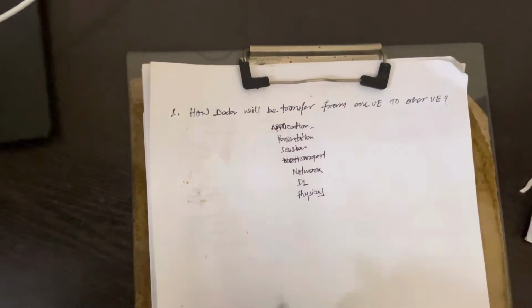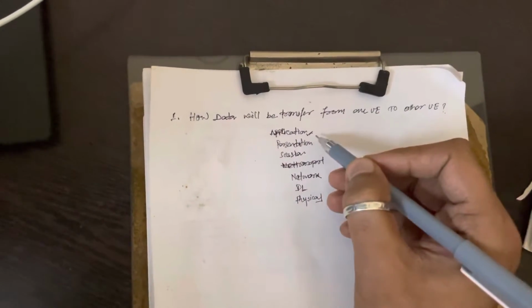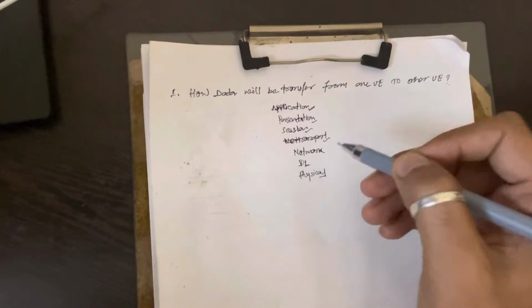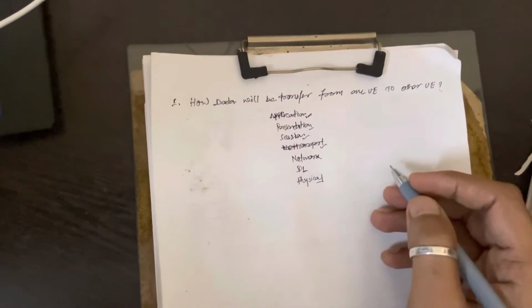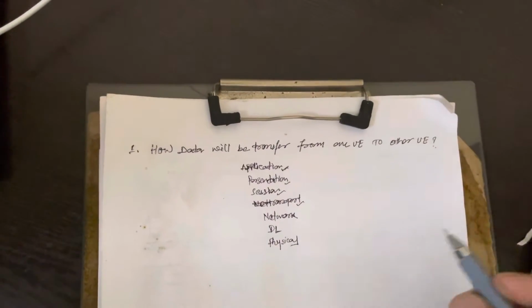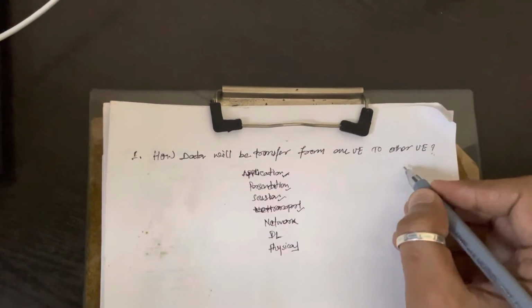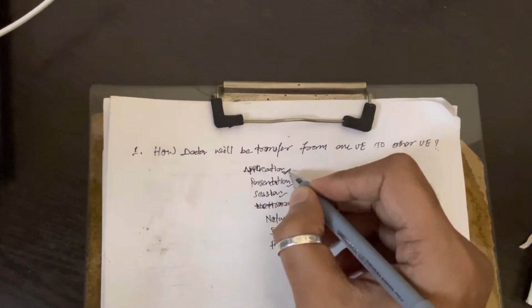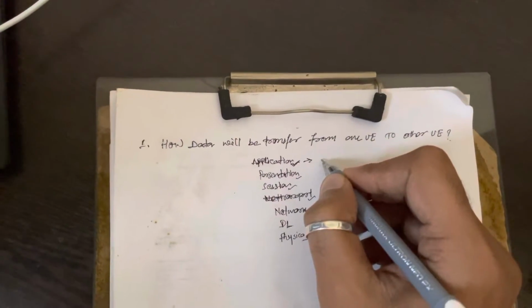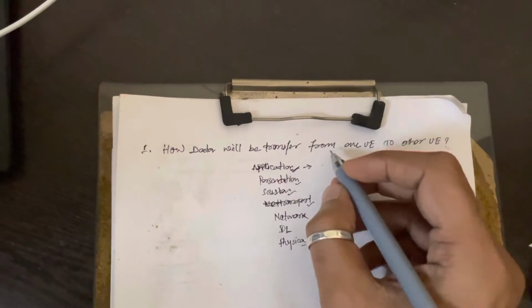So first we need to know every layer, what its purpose is and why we are using it, and this will help us understand how the data will transfer. So the application layer, in every UE, the main purpose of the application layer is that this layer is responsible to generate the data, right?